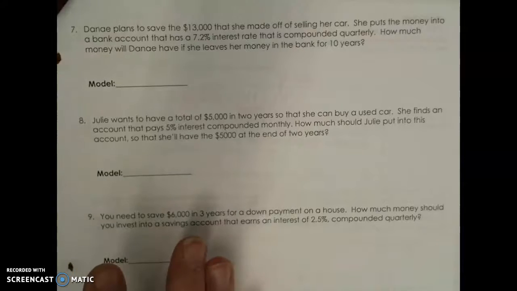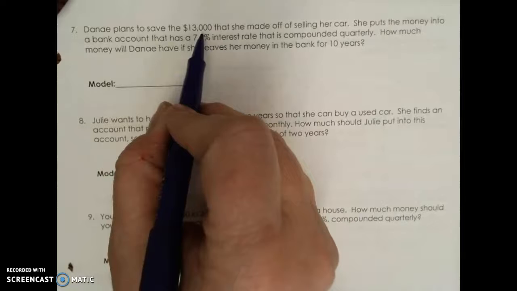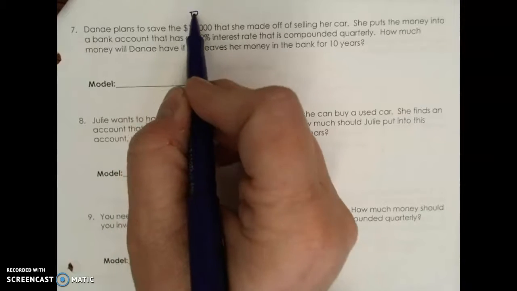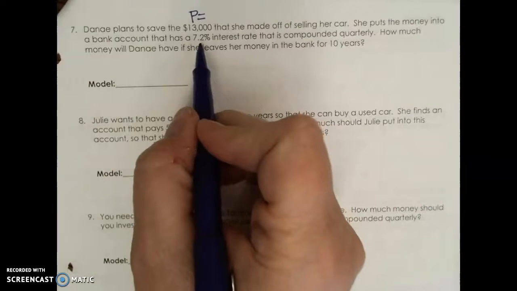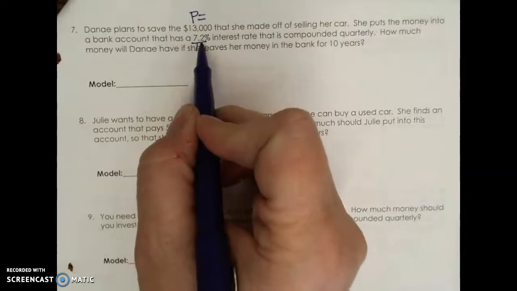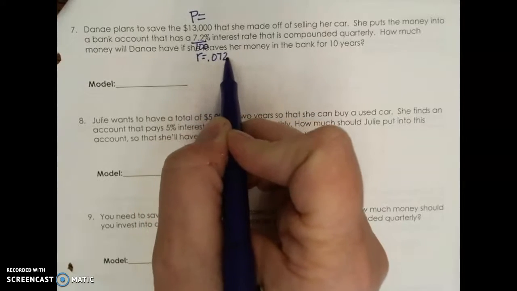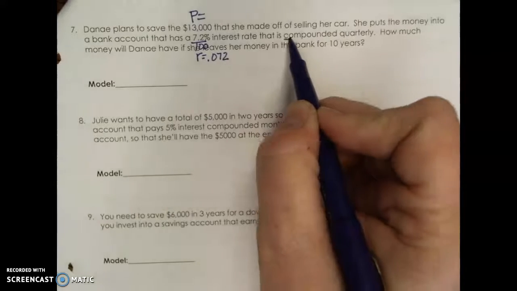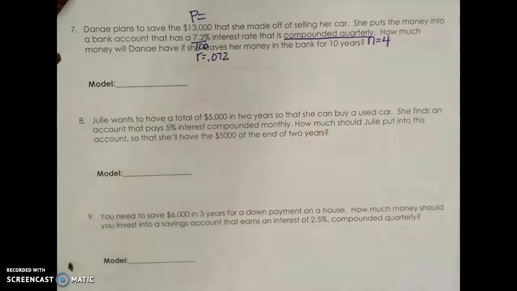So they're saying she's going to take this $13,000, put it in the bank, and leave it there. So let's identify the important numbers that we have here. She plans to save the money that she already has. So the $13,000 is her principal amount. So we'll plug that in for P. She puts the money into a bank account that is 7.2% interest. When we divide that by 100, I get an R value of 0.072. It is compounded quarterly. Quarterly is 4 times a year, so your N value is going to be 4.